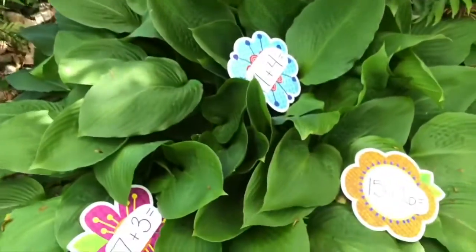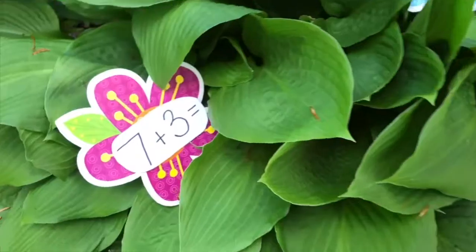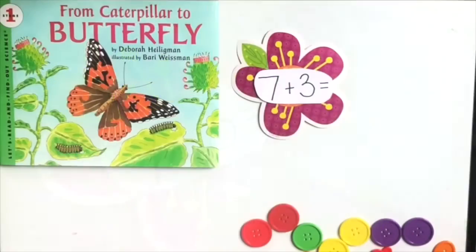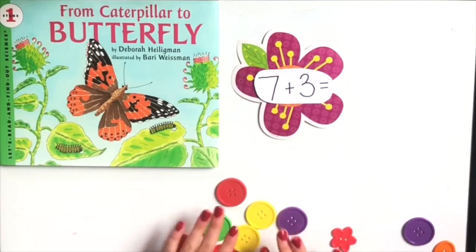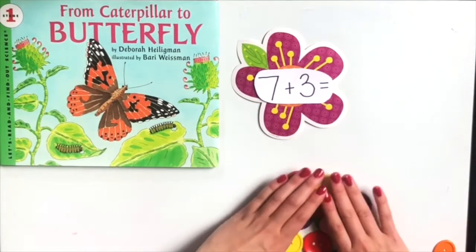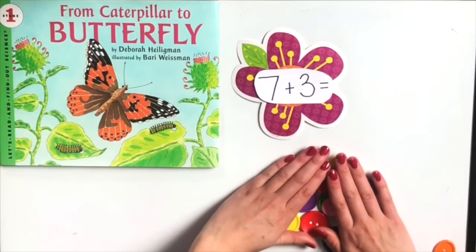Okay, let's move on to addition. The first addition problem we're going to solve is 7 plus 3. So for this one, you could either count out 7 of your counters and then 3 of your counters and then push them all together and see how many there are when you put them all together.